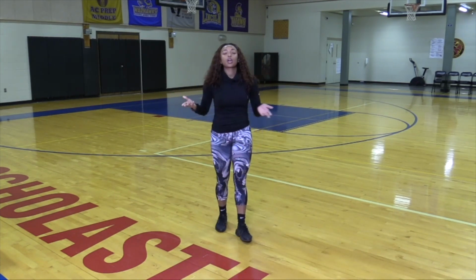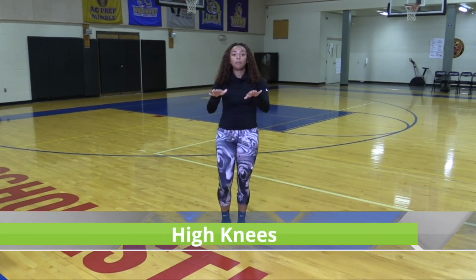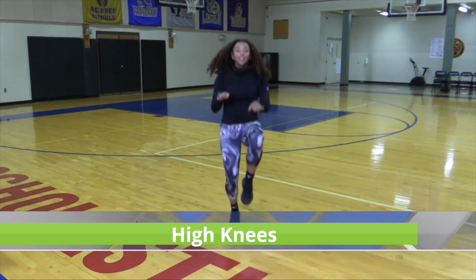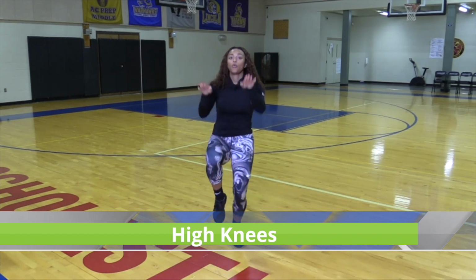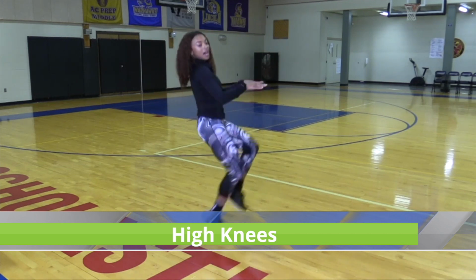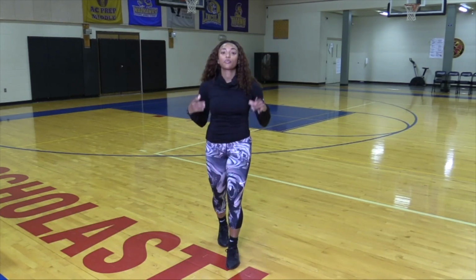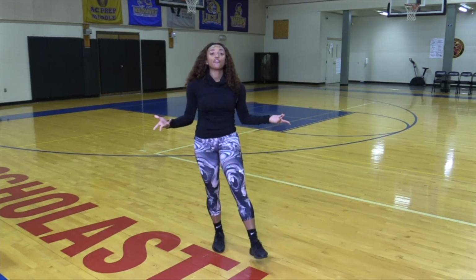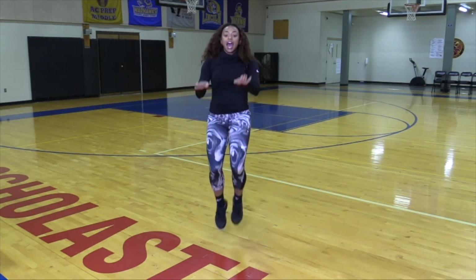So the second one we're going to do is high knees. So this is when our knees come up right in front of us while we're jumping. And you'll bring your knees up as high as you can while jumping. Lean back just a little bit to get your knees up. And we'll do those for 30 seconds. So get ready, take a deep breath. Let it out. We'll start in 4, 3, 2, 1. High knees up.